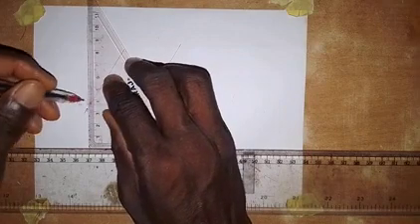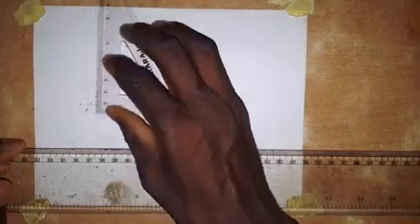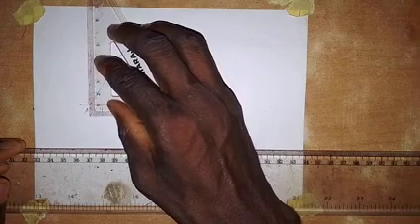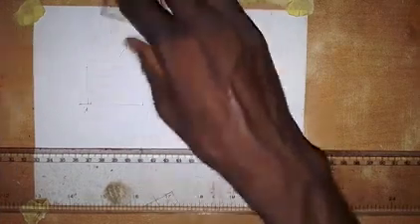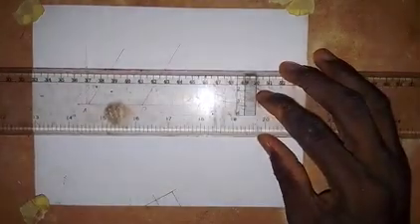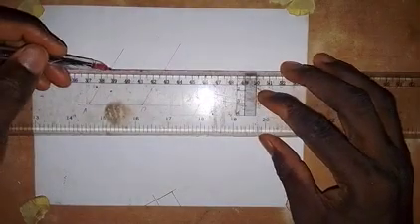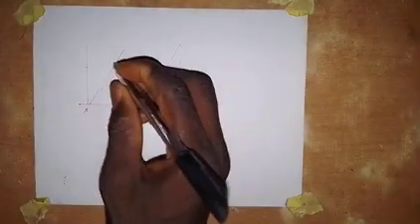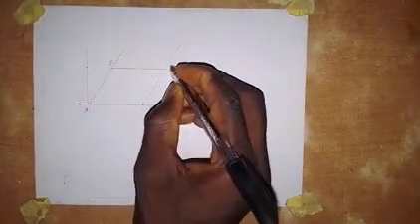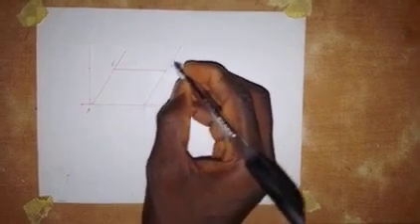On this vertical line, I will take the height of the parallelogram, which is 30. Then I draw a horizontal line from here to here. So this is point C and this is point D.